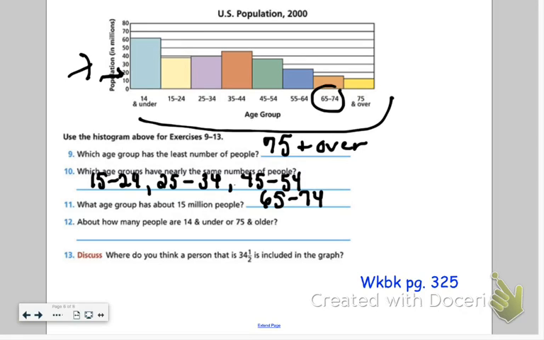About how many people are 14 and under or 75 and older? So let's see, 14 and under. Let me use a different color. Here's the 14 and under, right here. And that looks like it's at about 60 million. And then the 75 and older, that's right here. That looks like it's about 10 million.